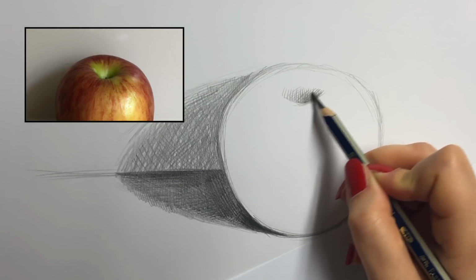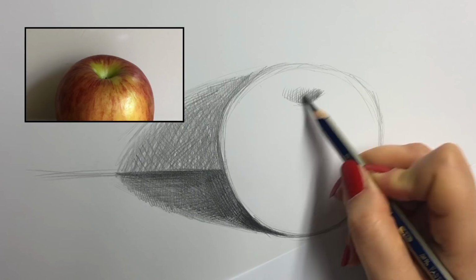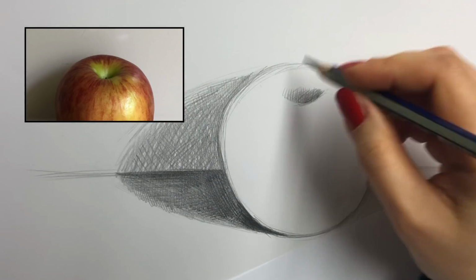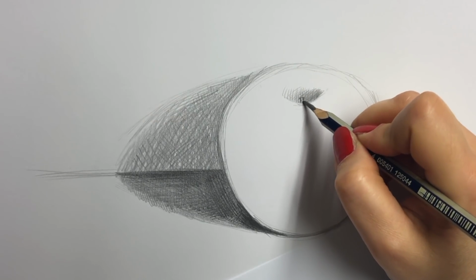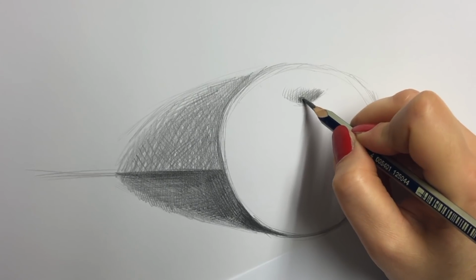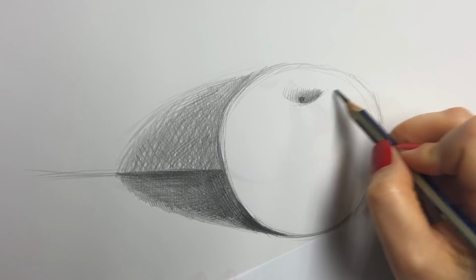Especially on this little spot here. We can also see a little sort of a leftover branch bit.